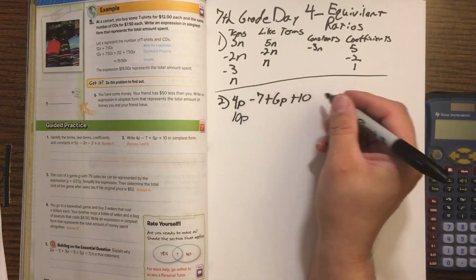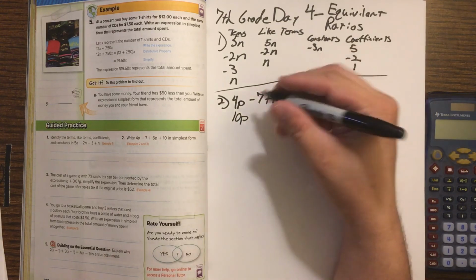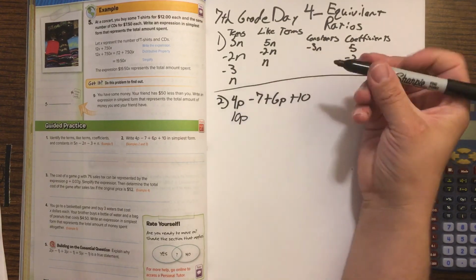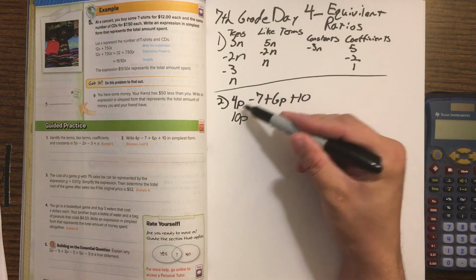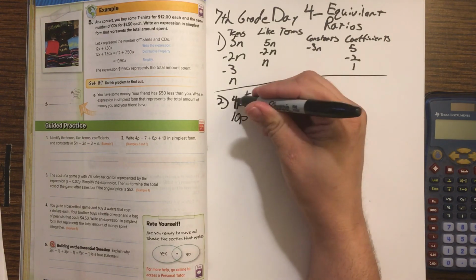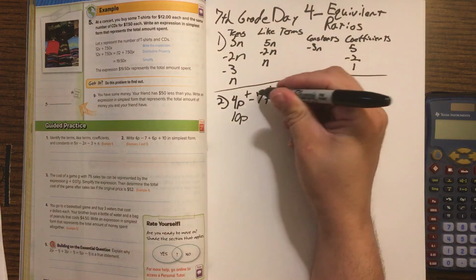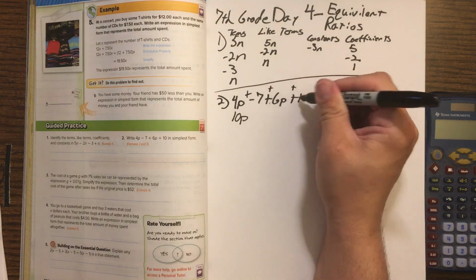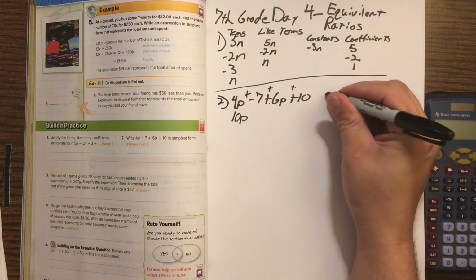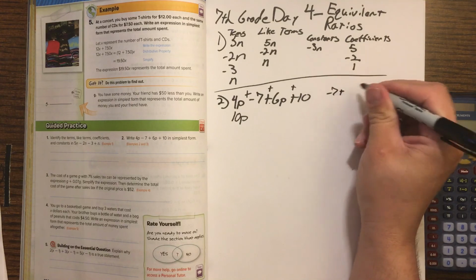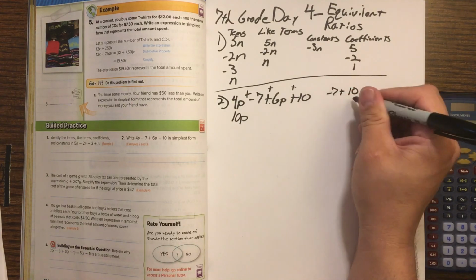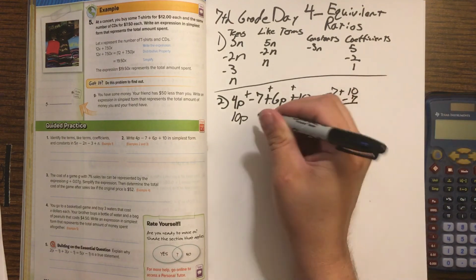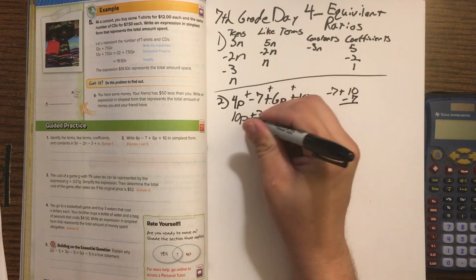Think of all of this as adding, even though they're saying minus 7. I'm taking 4p plus negative 7 plus 6p plus positive 10. So if I have negative 7 and I add 10 to it, I'm going to subtract to find the difference, and this is going to be 3. So I have 10p plus 3.